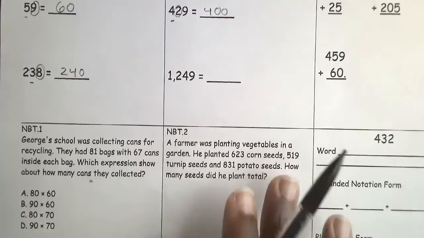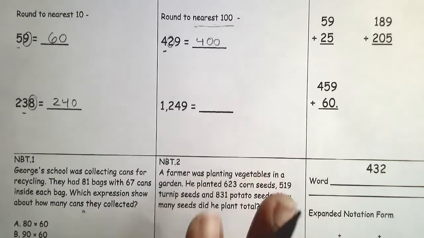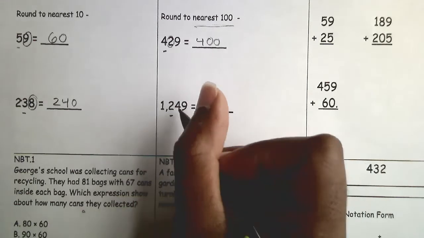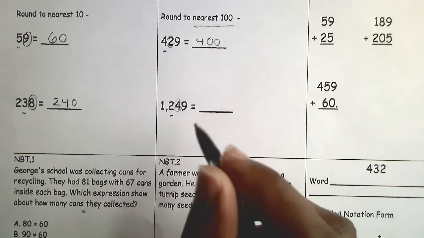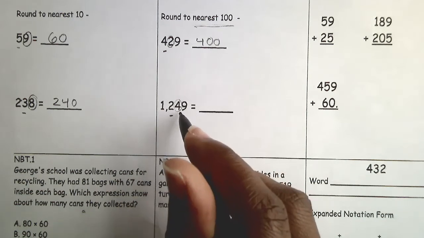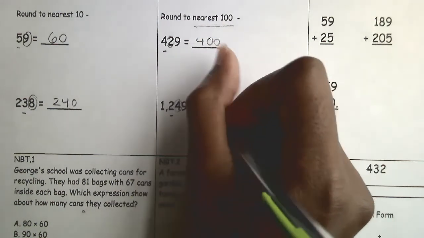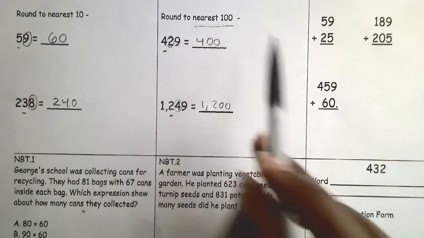Next number, although we're given 1,249, we're still gonna follow those directions of rounding to the nearest 100. Okay, so we're gonna find our hundreds place, and then we're gonna circle our tens. And our tens is gonna tell us whether we go up or go down. In this case, 4 or less, we let it rest. So we're gonna let it rest down to 1,200, okay? Rounding to the nearest hundred still, okay?